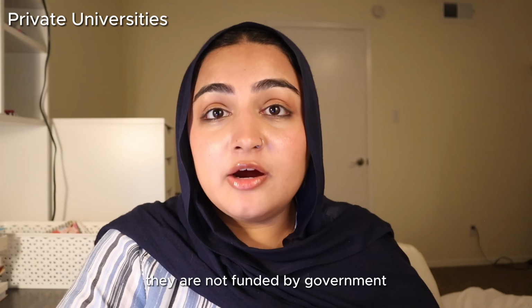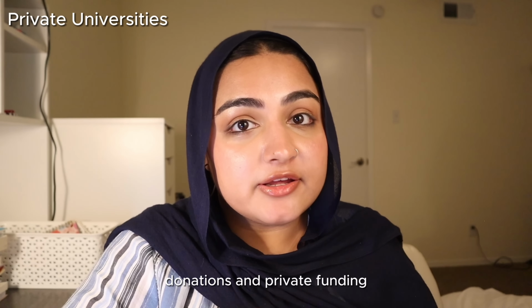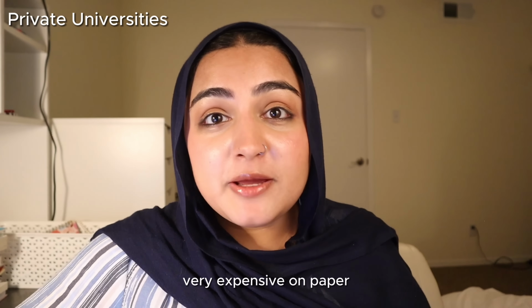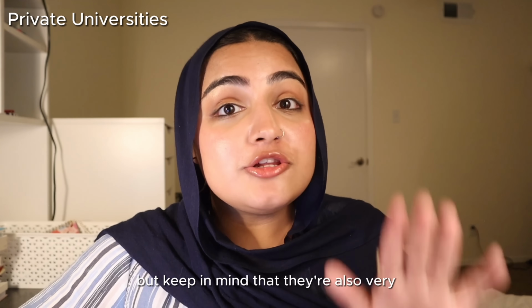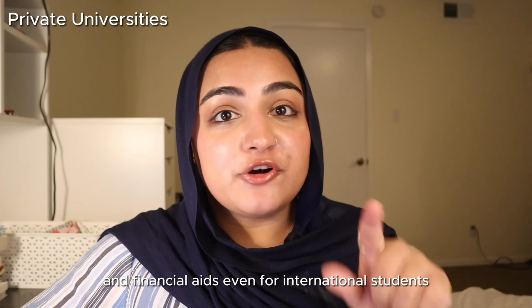They are not funded by government. They get their money from tuitions, donations, and private funding. And yes, they are very expensive on paper, but keep in mind that they're also very generous when it comes to scholarships and financial aid, even for international students.